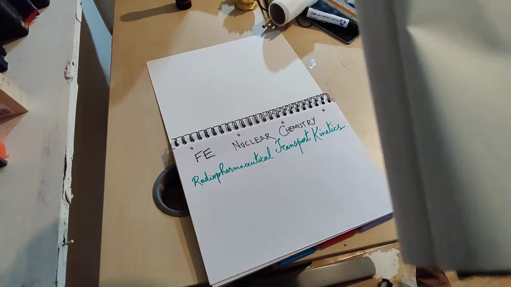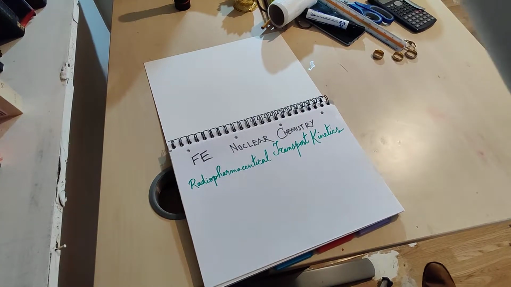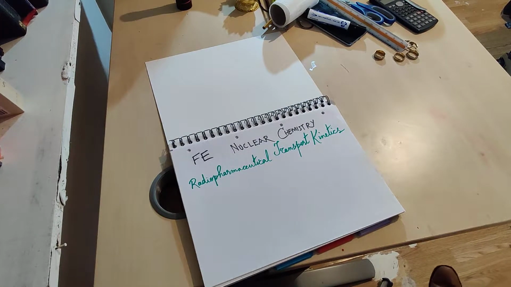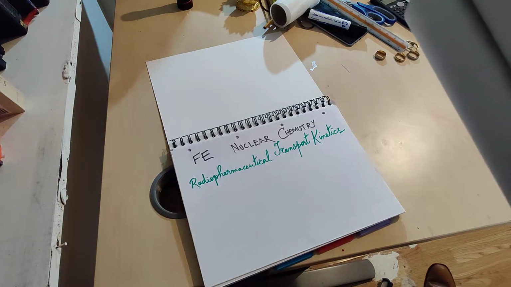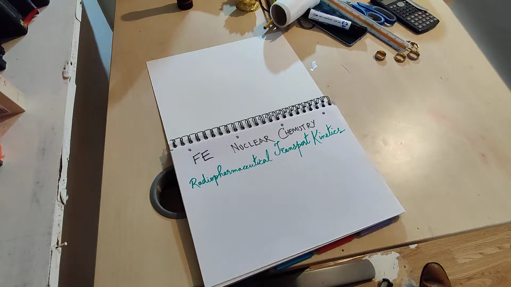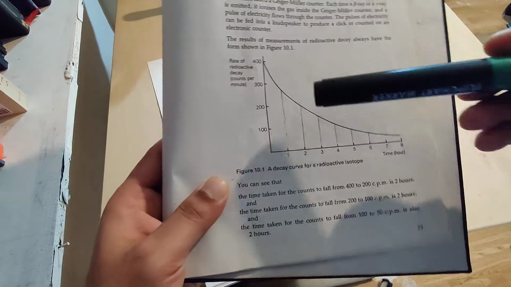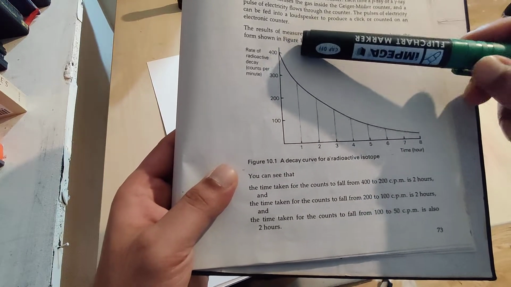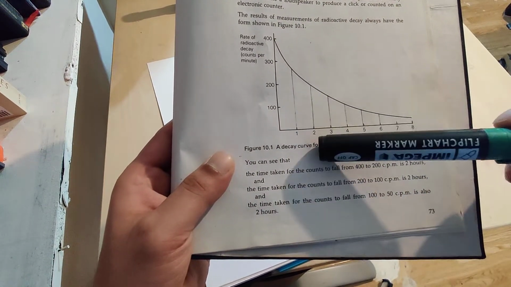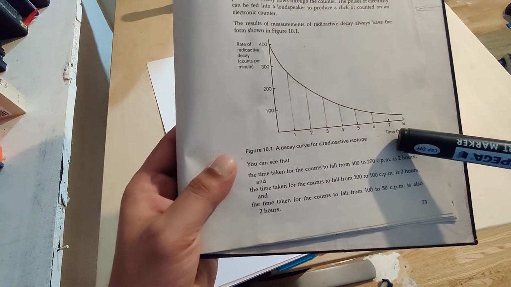as a function of time, as this curve would show you. It's a halving process. And the results of the measurements of the radioactive decay are always downward exponential. All life phenomena are exponential in nature. So particularly in this case, if we start from 400 counts, for it to reach 200 counts, it would take 2 hours. For it to halve again, it would take another 2 hours. So the half-life is 2 hours.